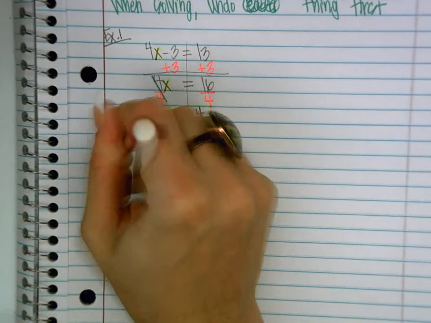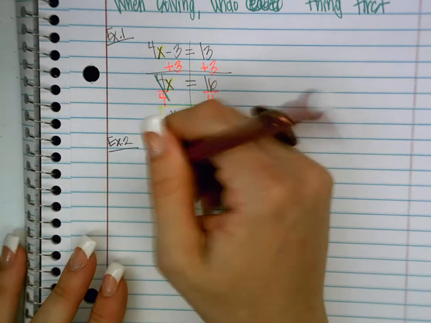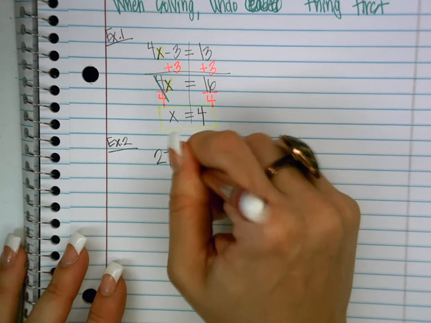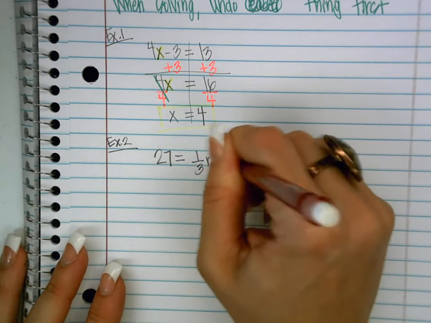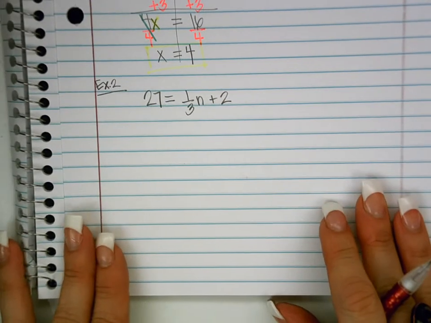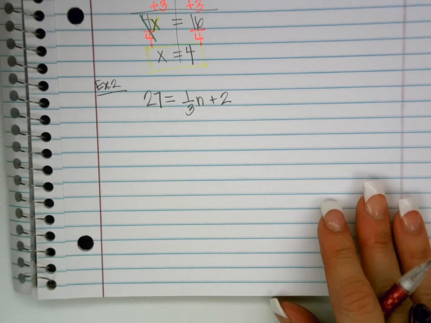Okay, for number 2 in our notes, I would like you to solve 27 equals 1/3 n plus 2. 27 equals 1/3 n plus 2.